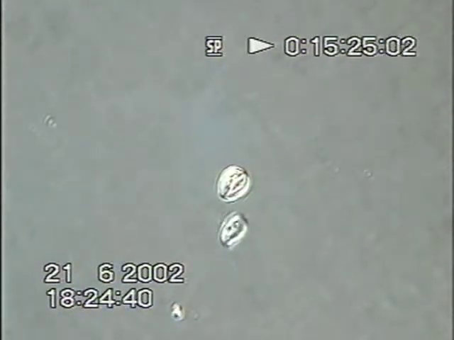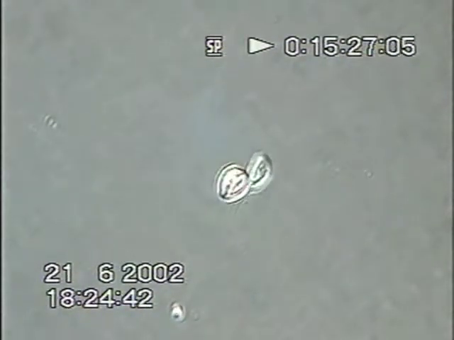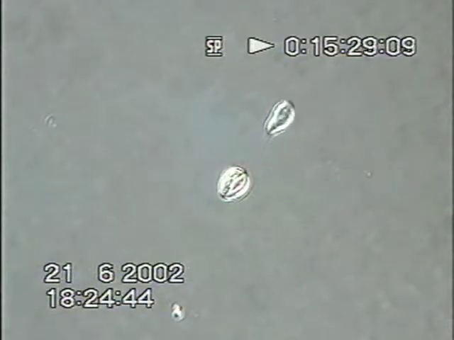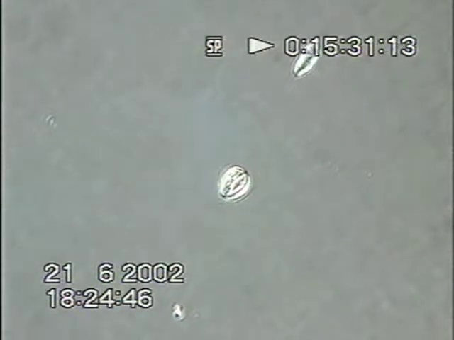Let's put the 20 on. If I can find them. There it is. Now, sure it's some kind of rotifer.